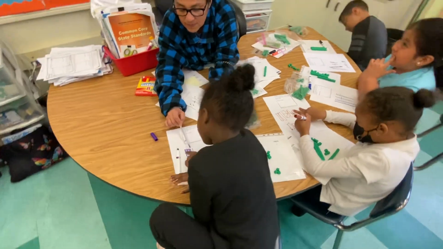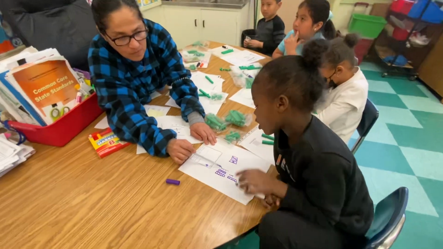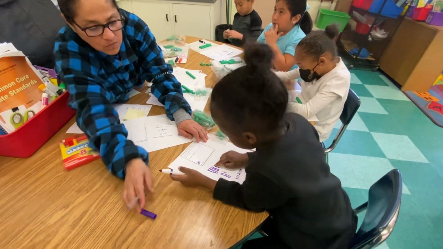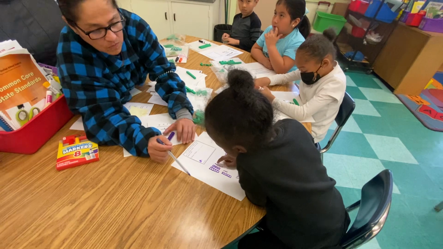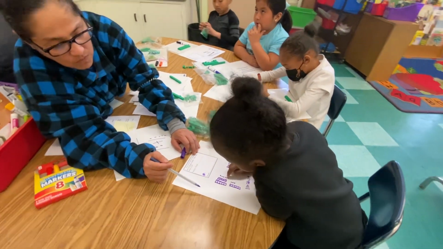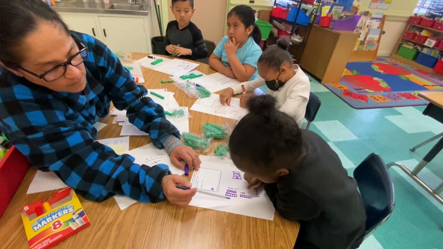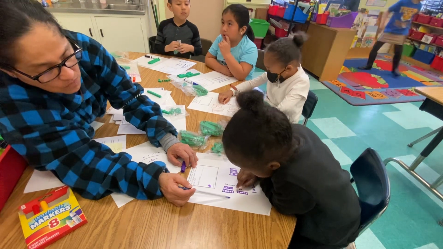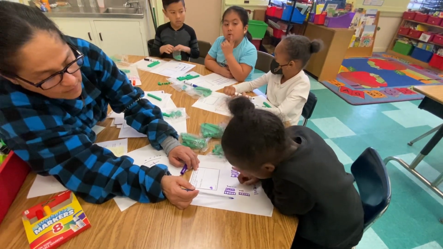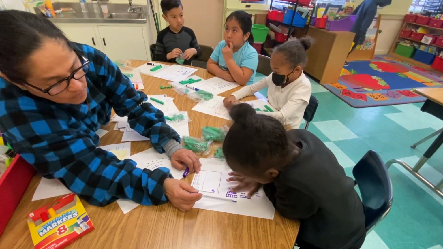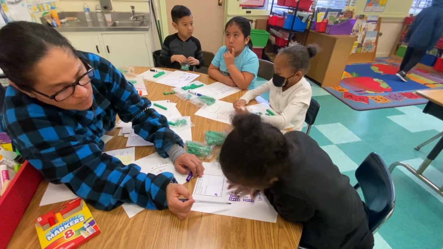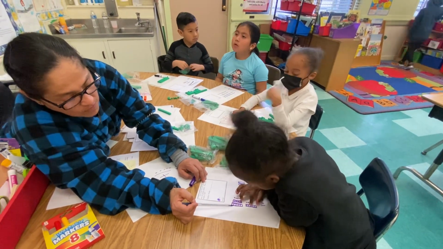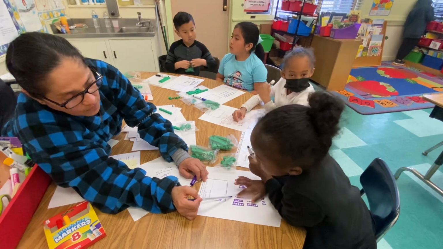10, 20. It's 10, 20. And I made some ones. Then I made 1, 2, 3, 4, 5, 6. Mm-hmm. And this is 7, 8, 9. Okay. And you count, so 10. It was 1, 10, 20, 30. Mm-hmm. And that makes 39.